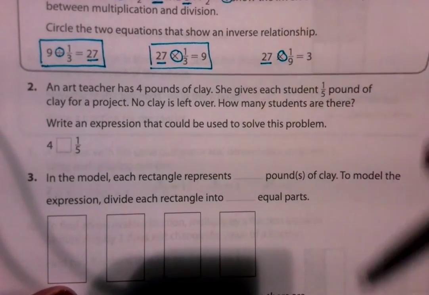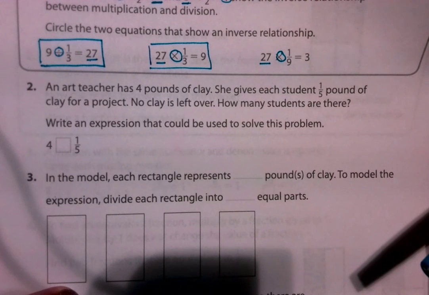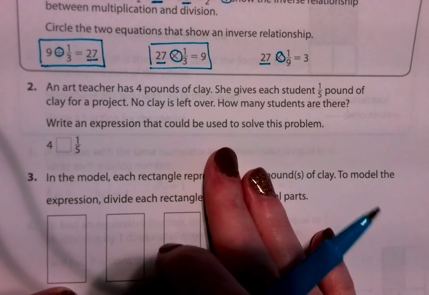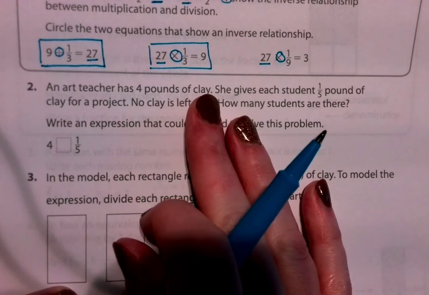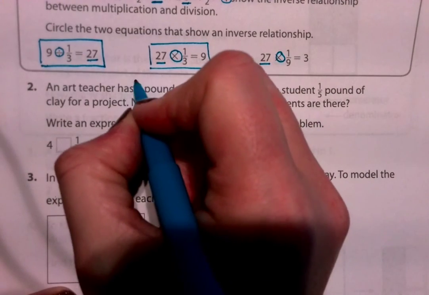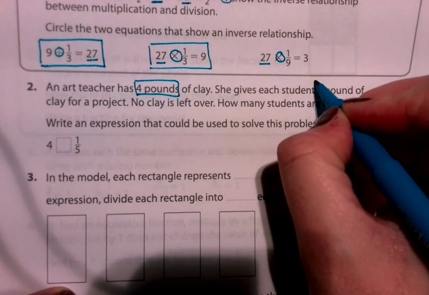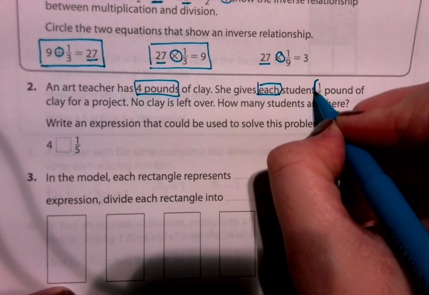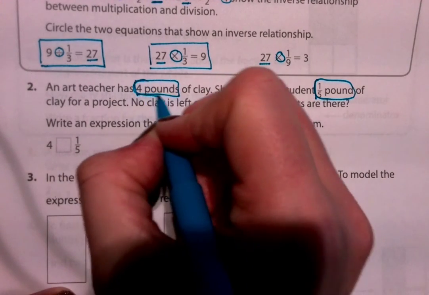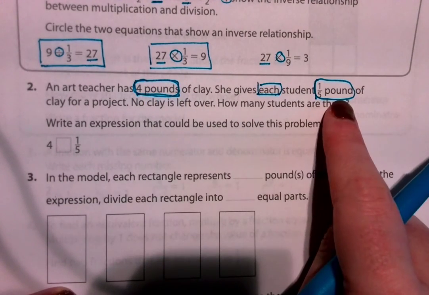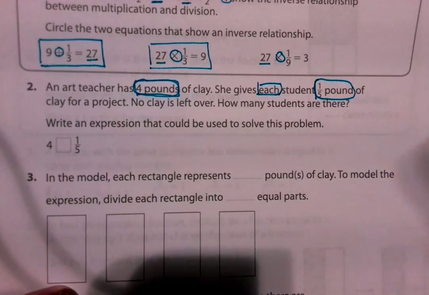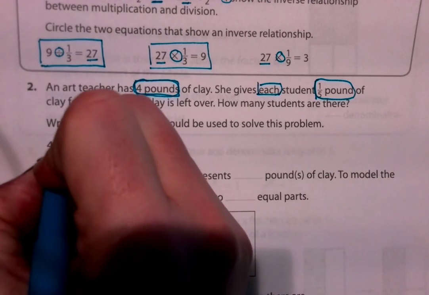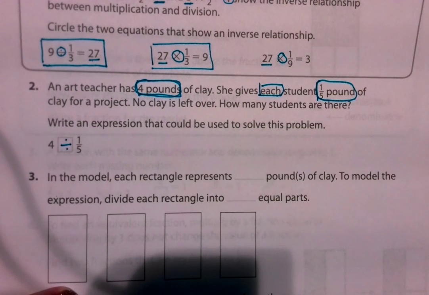An art teacher has 4 pounds of clay. She gives each student 1/5 pound of clay for a project. There's no clay left over. So how many students are there? We can write an expression that could be used to solve this problem. I have 4 pounds of clay and 1/5. I'm going to box my "each," and I'm going to circle my 4 pounds, and I'm giving out 1/5 of a pound. "Each" is my clue. We are giving this out. Whenever we give things out, that is a division problem.